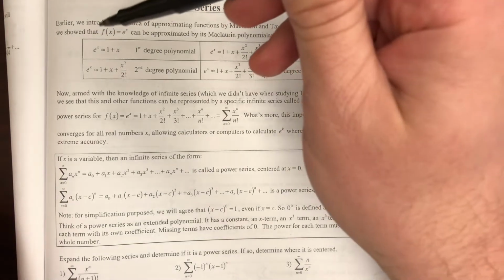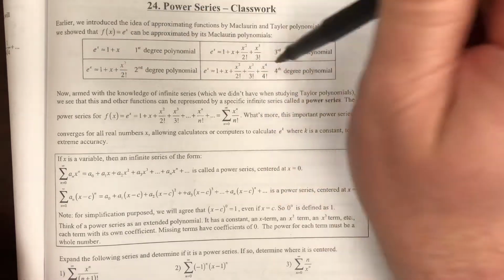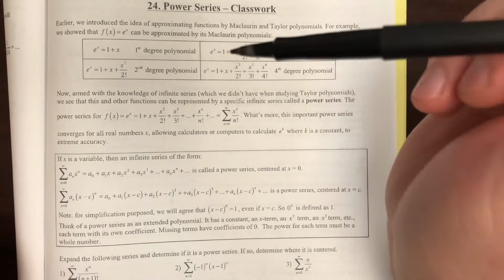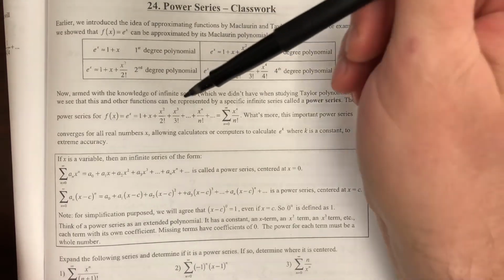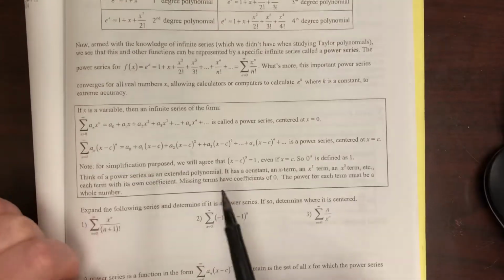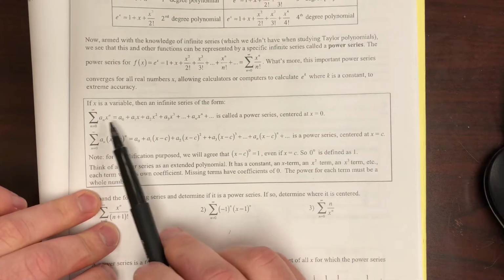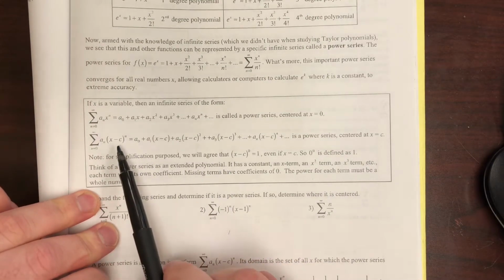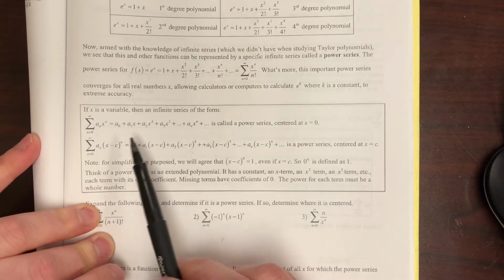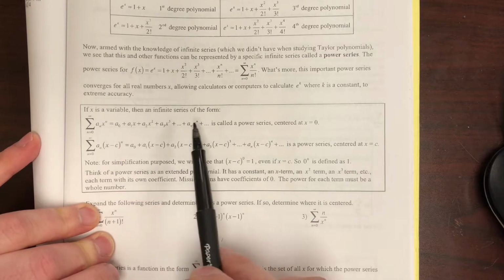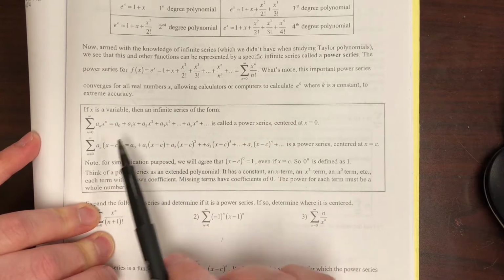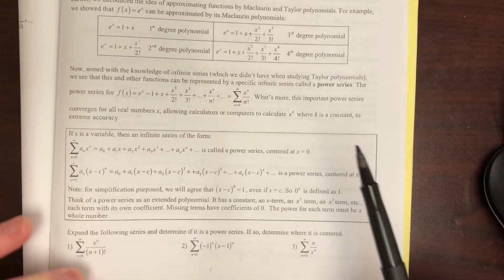Earlier, we introduced the idea of approximating functions by Maclaurin and Taylor polynomials. For example, we showed f(x) equal to e to the x. So here are the Maclaurin polynomials. Remember, Maclaurin meant that it's a Taylor series where the center is at 0. And remember, Taylor series, instead of having x's for all the terms, had x minus c for all the terms, where c was the center. Maclaurin's center was 0, so x minus 0 made it look simpler. I realize this is a different formula, but it had the x minus c thing, so it's good to remember.